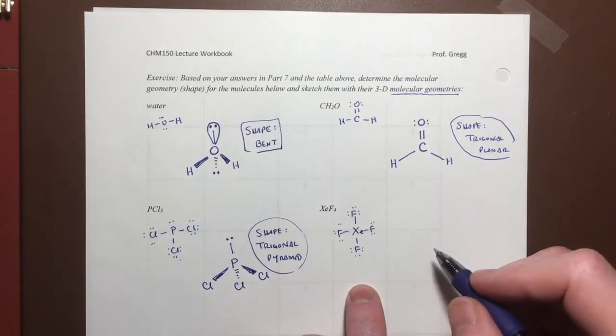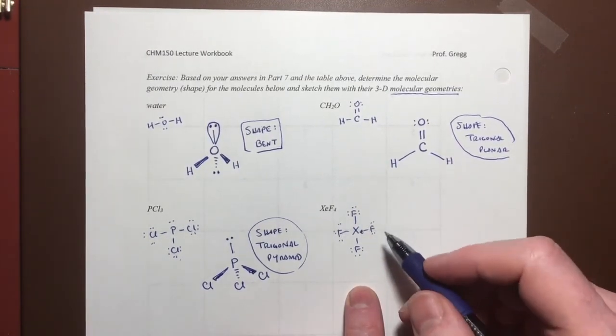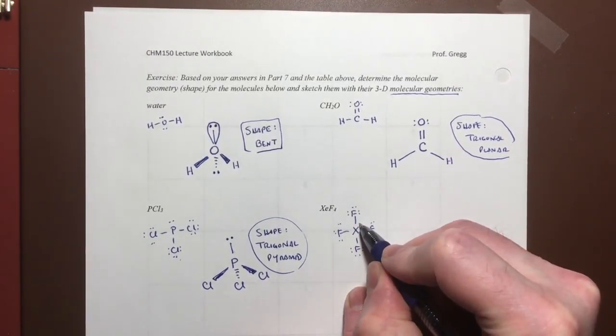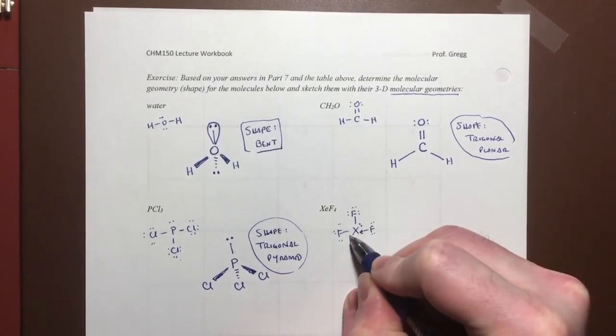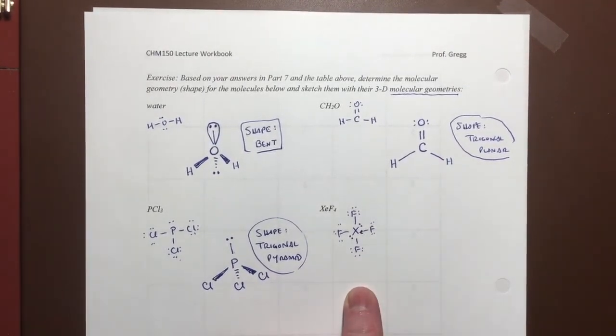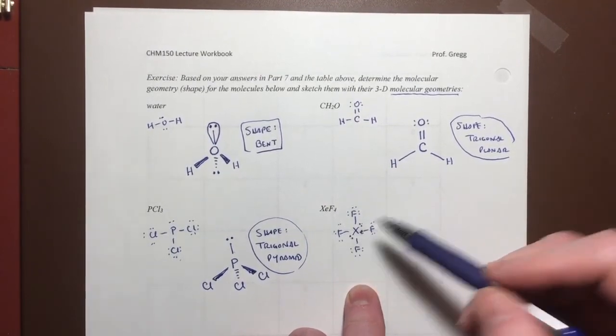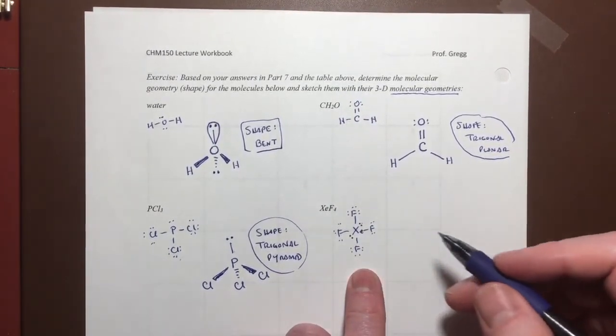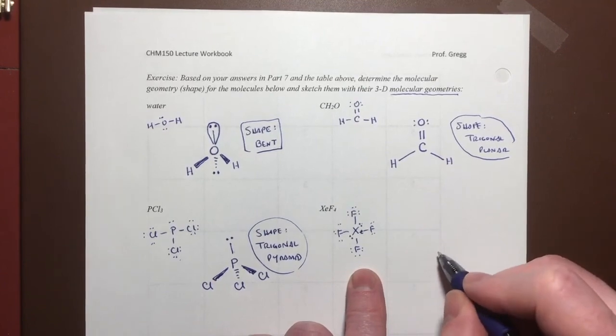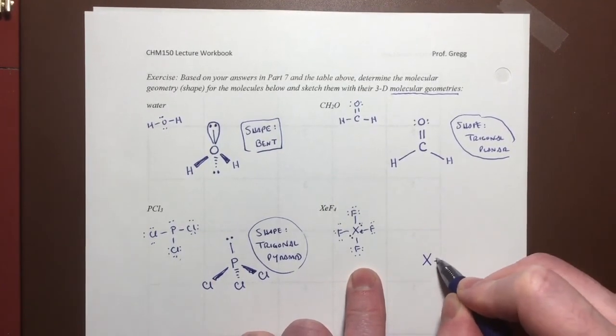Finally, we have xenon tetrafluoride. I need to fix this Lewis structure because there are a couple of lone pairs on that xenon. So I have 1, 2, 3, 4, 5, 6 electron domains on the xenon. We know that's an octahedral arrangement.